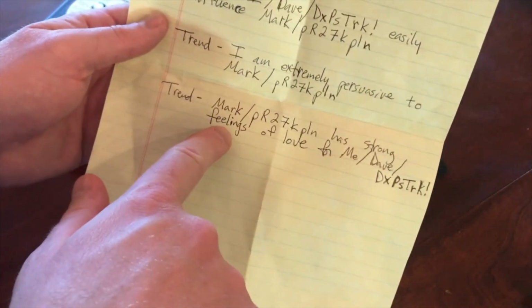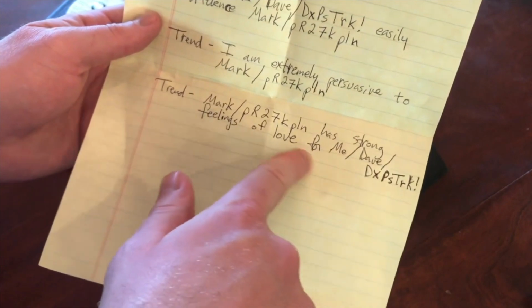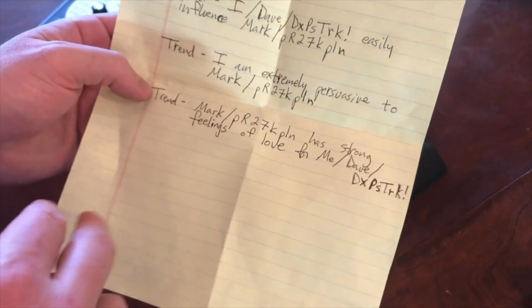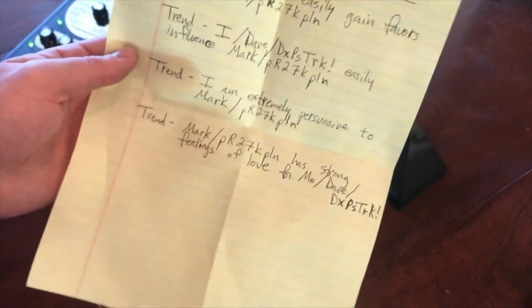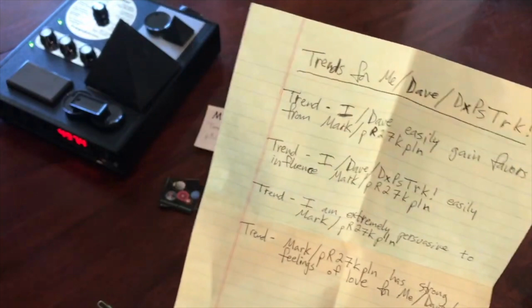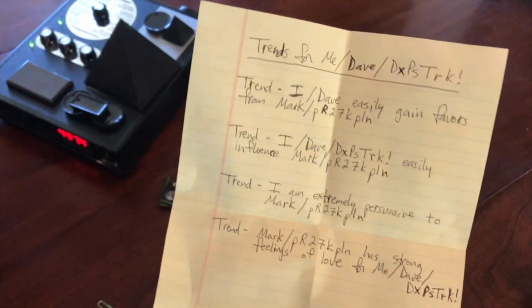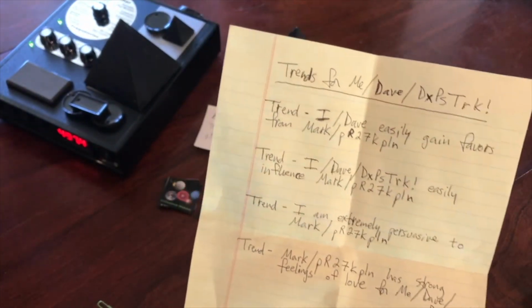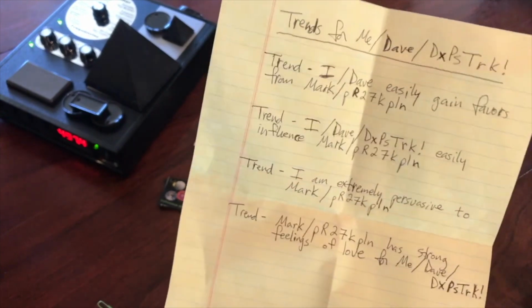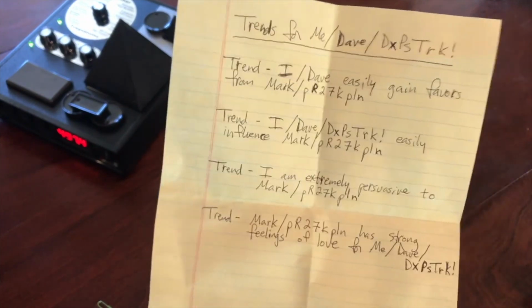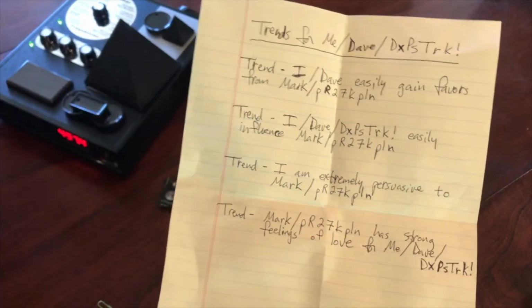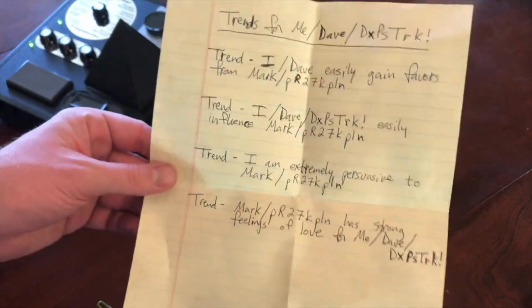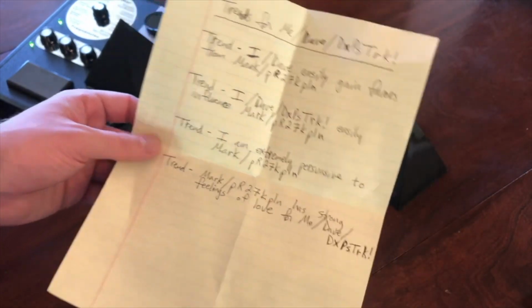That is possible, and I think the best example is at the bottom: Mark has strong feelings of love for me. The trend I say is for me, but Mark seems more like the target of that, the way I phrased it. It doesn't really matter, though. I could rephrase it and say, I create strong feelings of love in Mark, right? That would work, and would more closely match the other trends. How you frame it can matter.